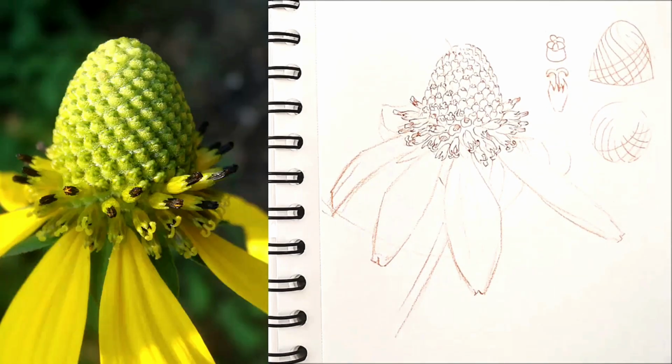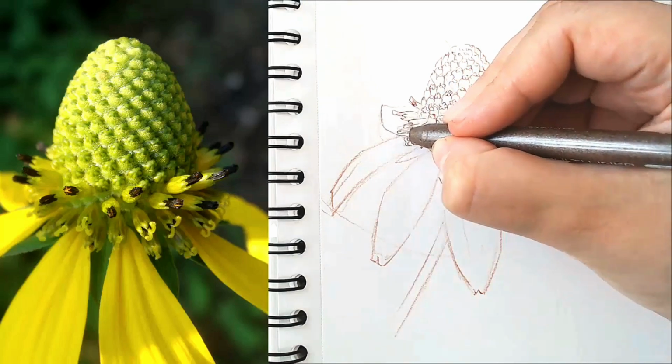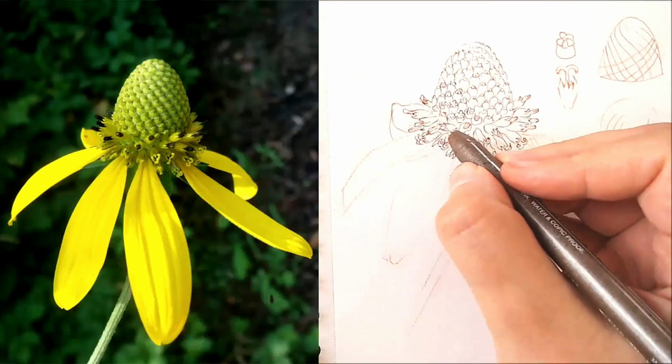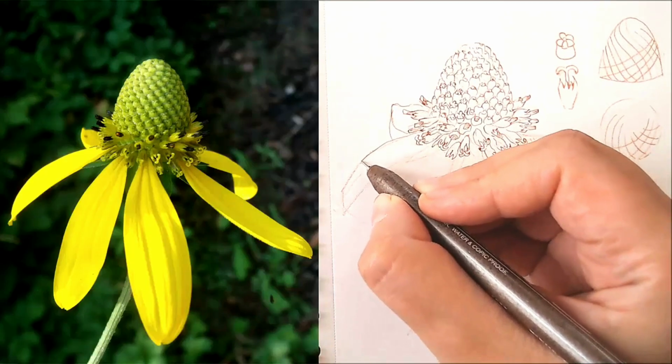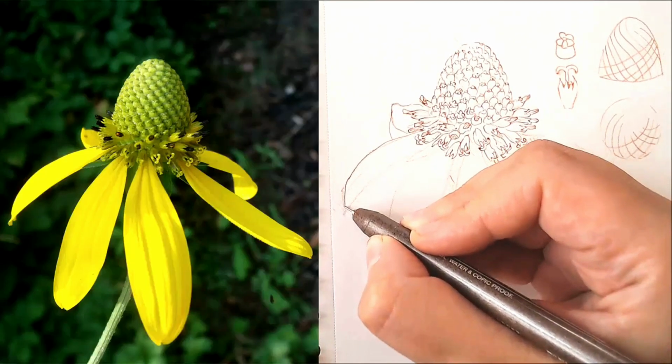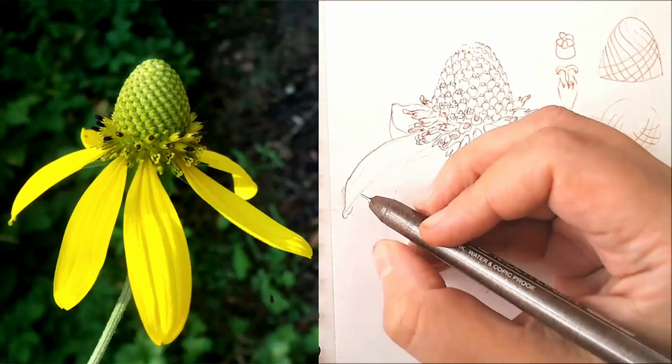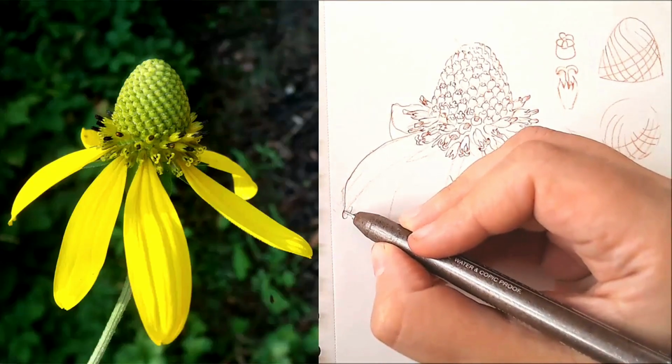So I will add ink to these petals and put some watercolor too. Just the outline.